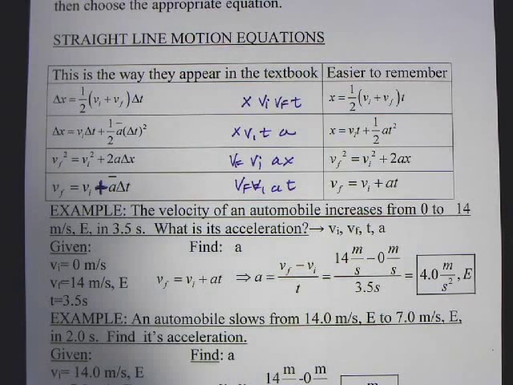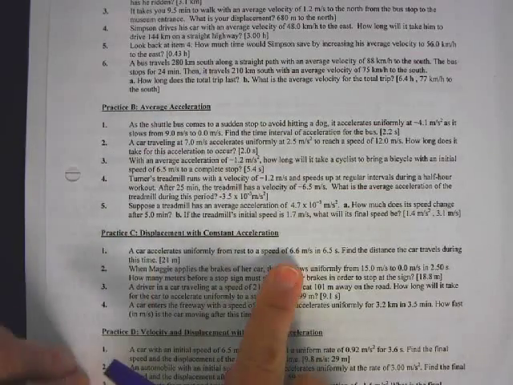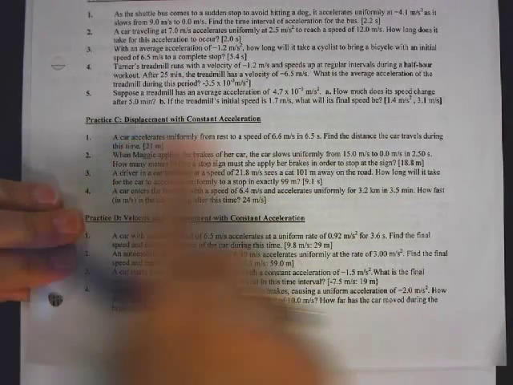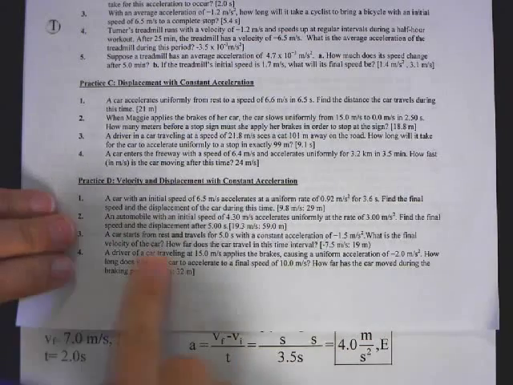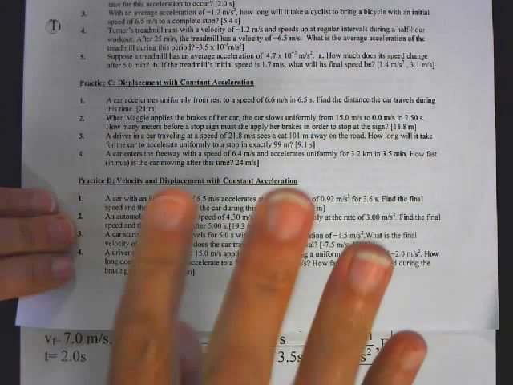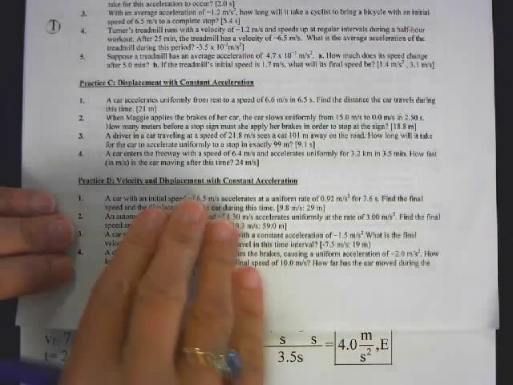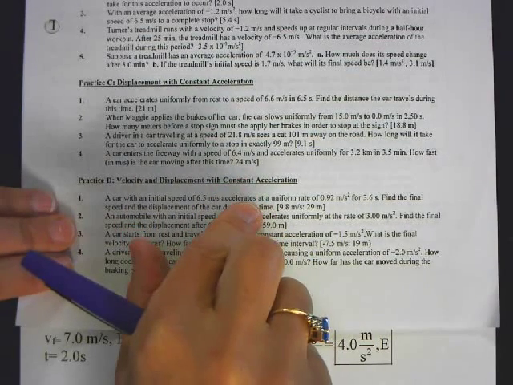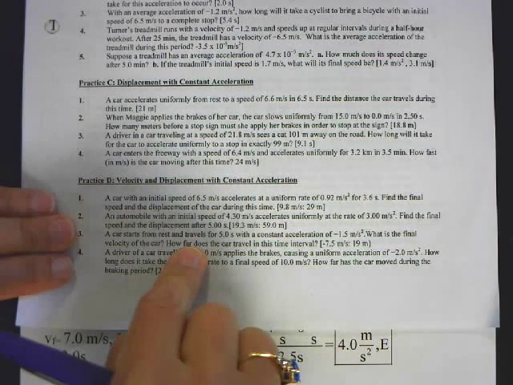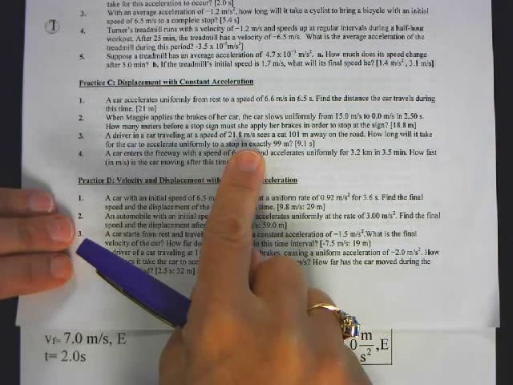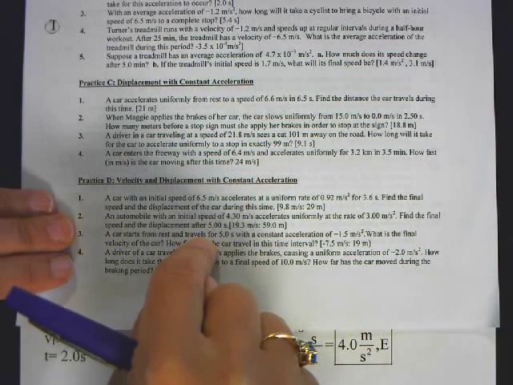Now, the interesting thing about your textbook is the practice problems, which is what we do for homework, they're arranged according to a certain equation. So like practice C all use the same equation. Practice D all use the same equation. Not always, but most of the time. And then in your textbook, there's an example right before the practice problems. So these are always grouped together. Now, when you take a test, you're not going to know these all use the same equation. So on the test, you have to figure out which equation you're going to use in which situation.